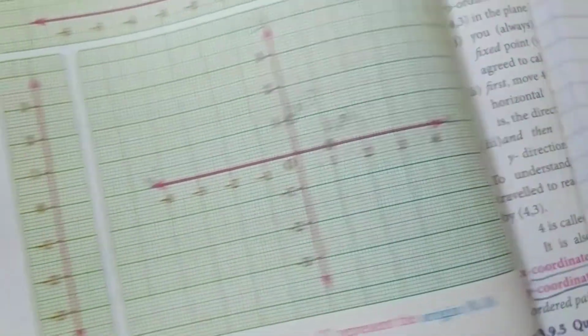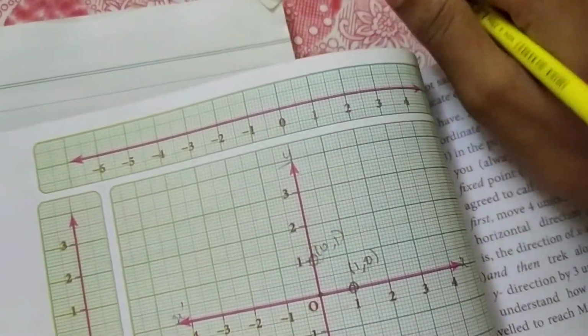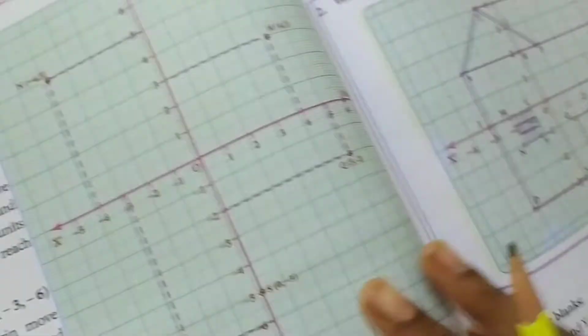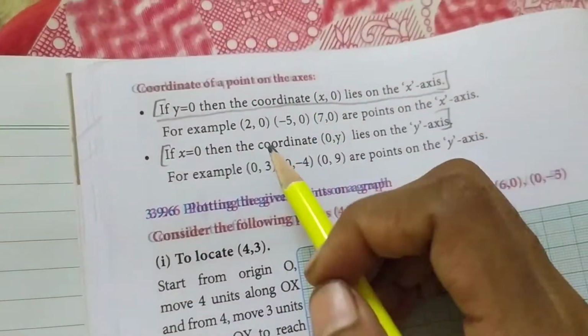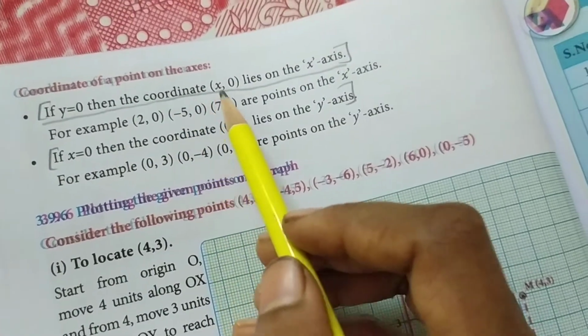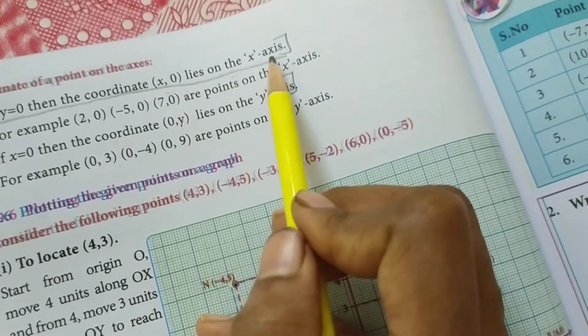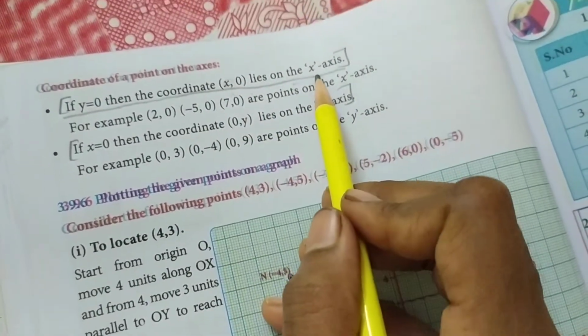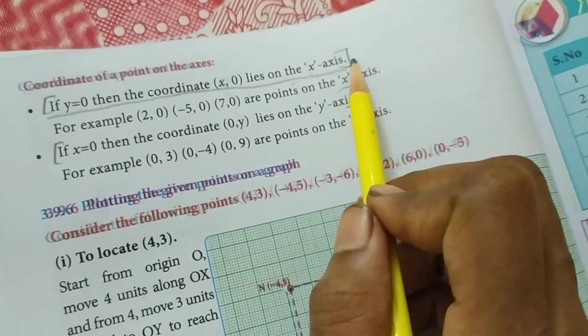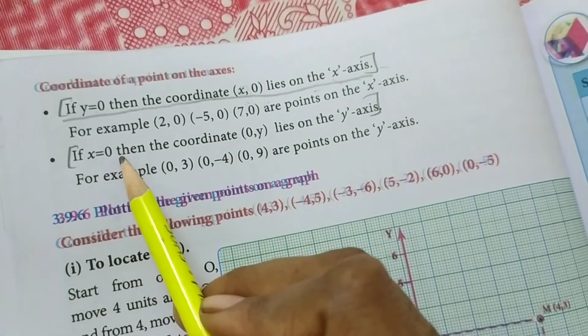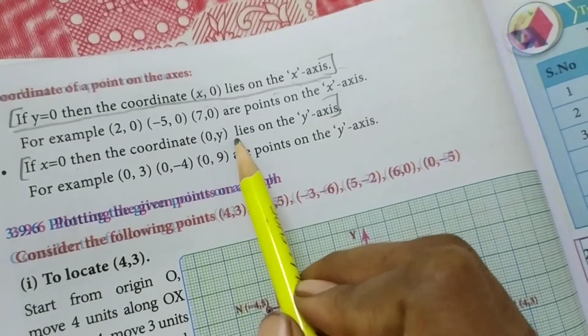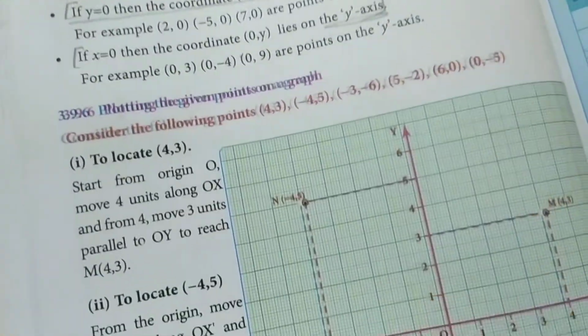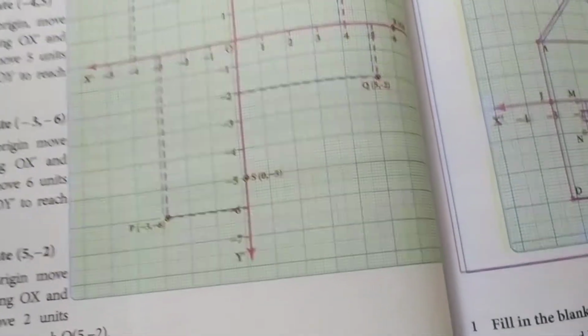Y axis. Are you clear? That's only they mention in your sum. So y equal to 0 means the coordinate x comma 0 lies on the x axis. If x equal to 0, then the coordinate 0 comma y lies on the y axis. That's the major point.